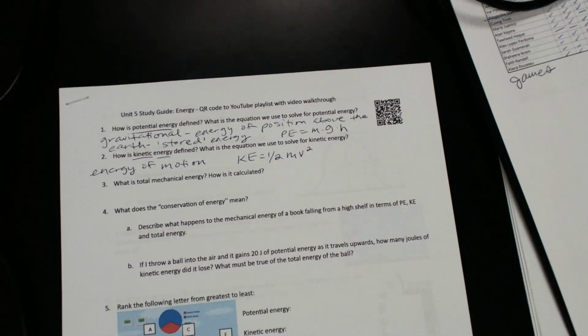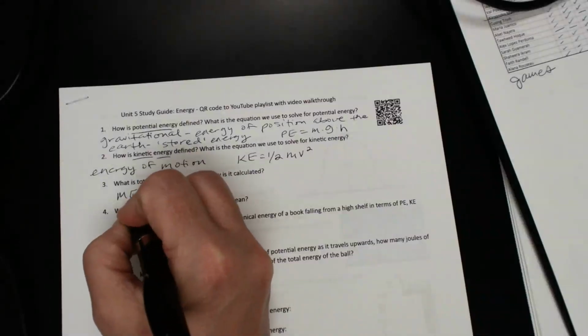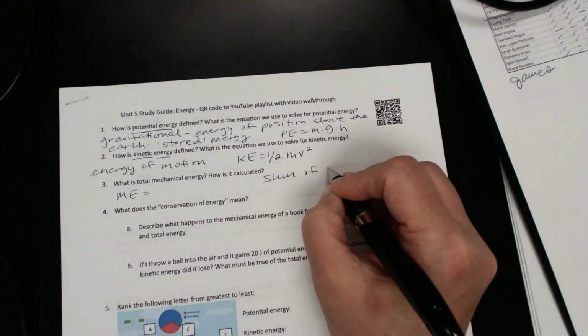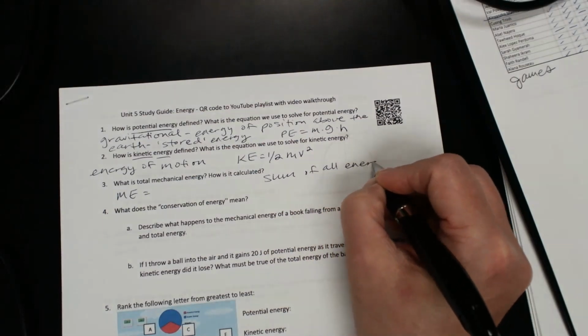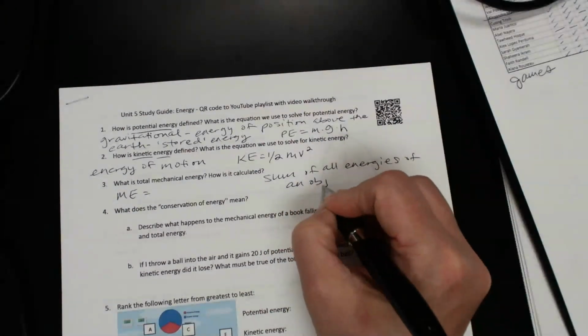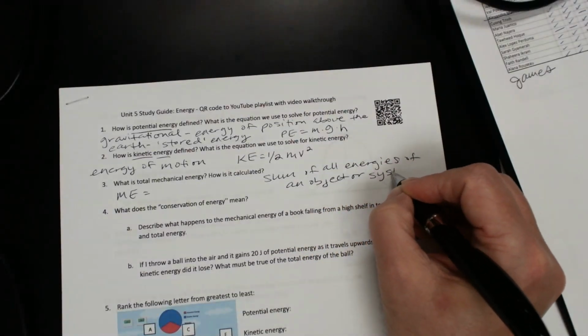Total mechanical energy is our total energy of our system. Okay, so this is the sum of all energies of an object or a system if we have more than one object.